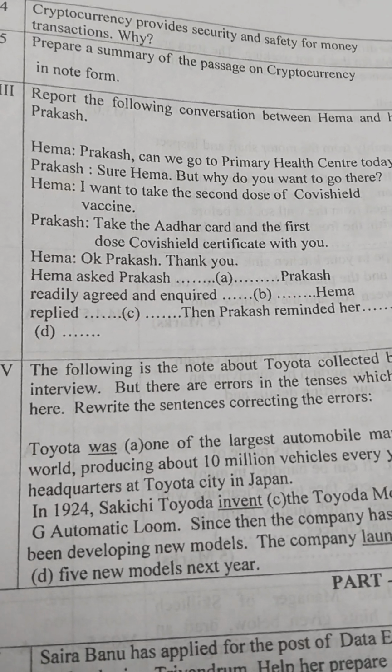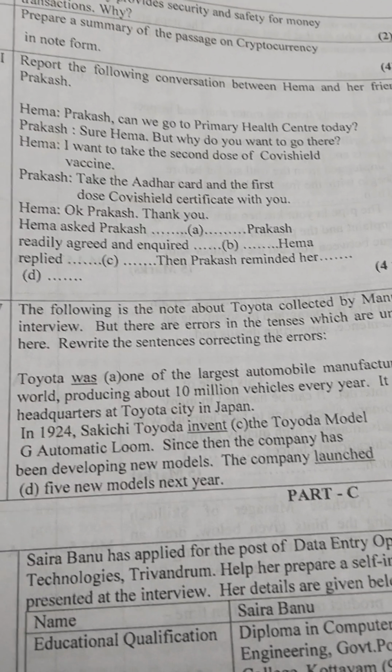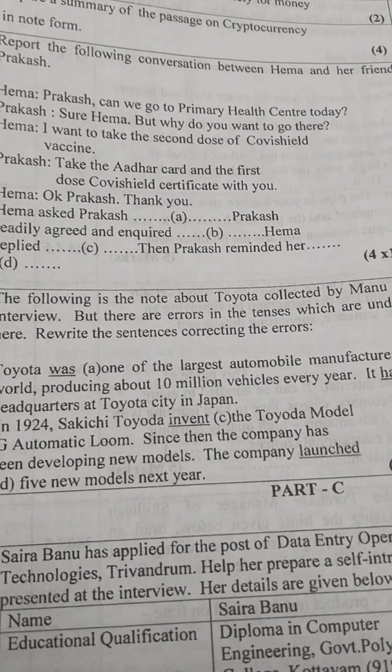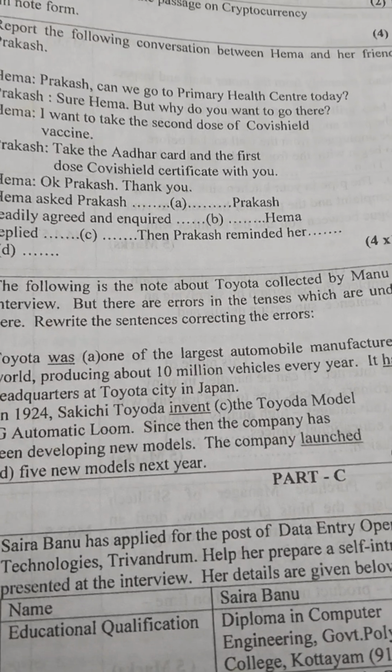So I'm moving on to the third one. Now in the third one, we can see: report the following conversation between Hema and her friend Prakash. In this one, we can understand from the very first conversation that this is direct and indirect speech.